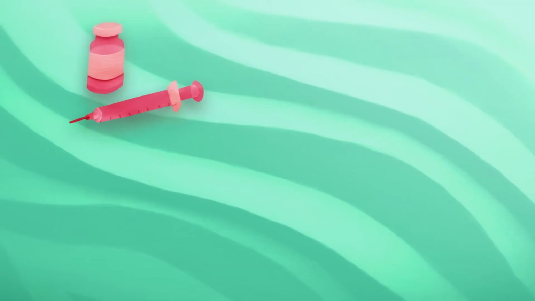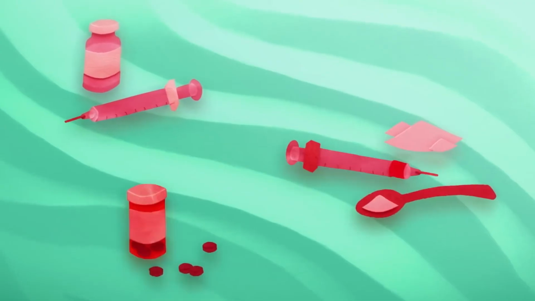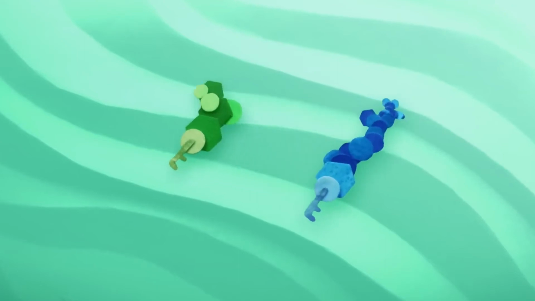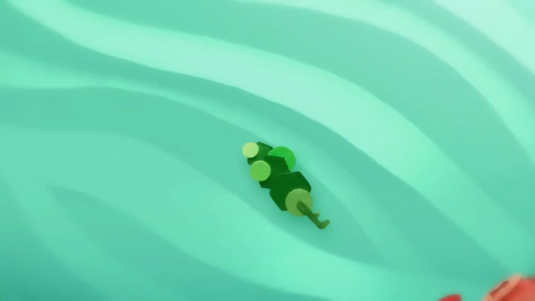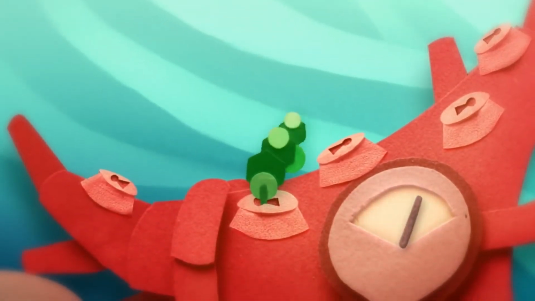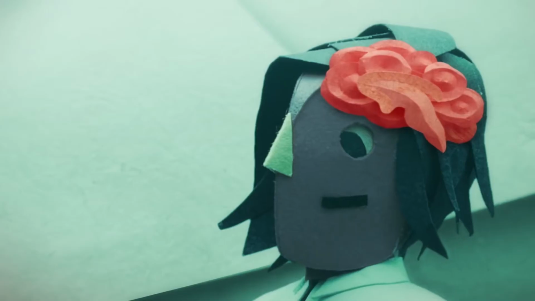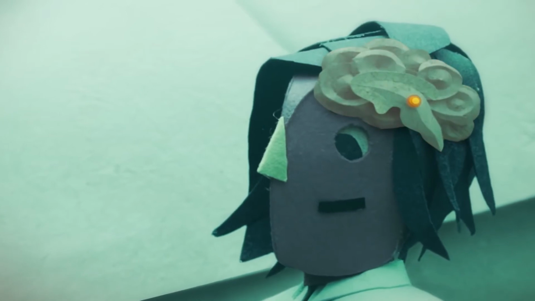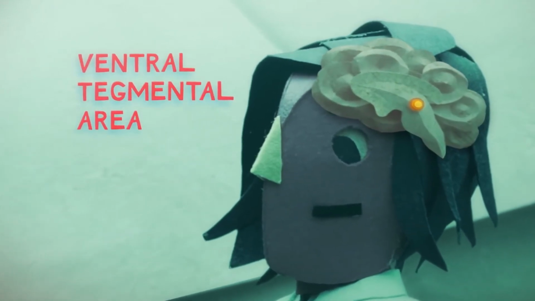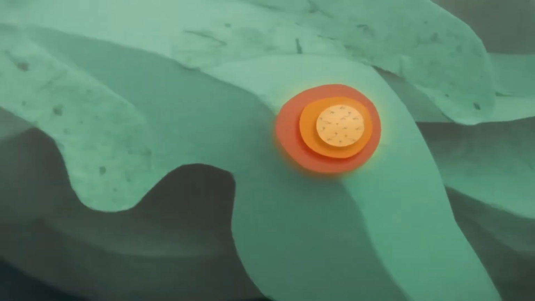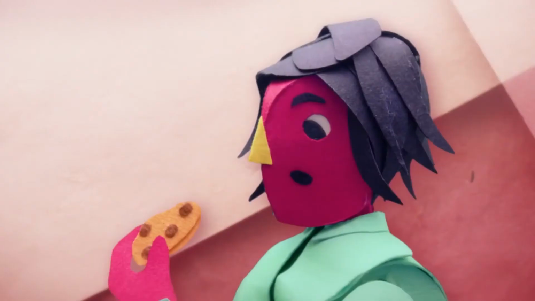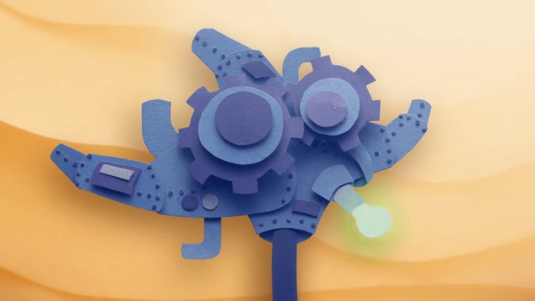There are many different opioids, but they all share a chemical similarity to our own endorphins. This allows them to bind to the same opioid receptors and stop pain signals. But that's not all they do. Deep inside Susan's brain is a region called the ventral tegmental area, or VTA for short. The VTA is full of neurons that produce a chemical called dopamine. When something good happens, dopamine is released, giving Susan a feeling of pleasure.